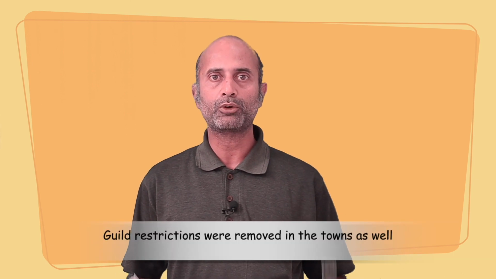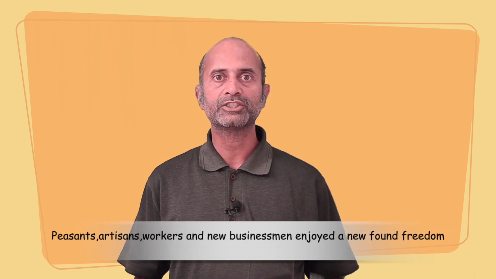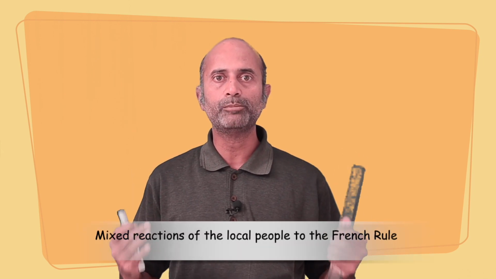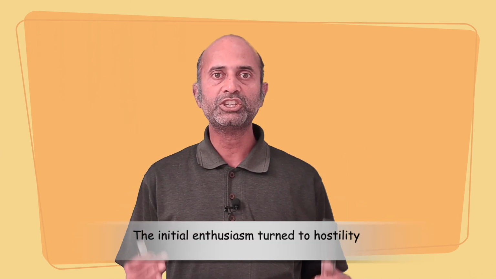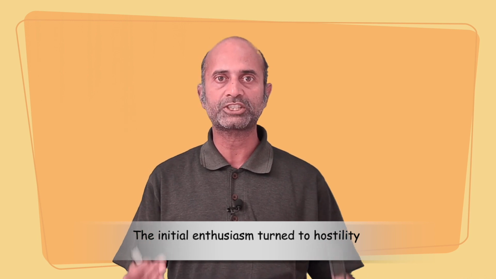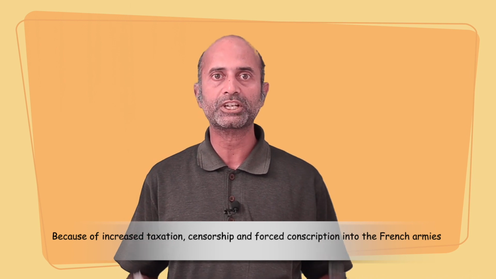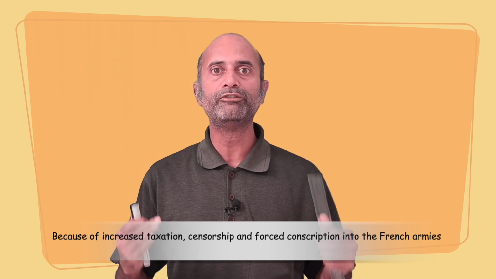Guild restrictions were removed in the towns as well. Transport and communication systems were improved. Peasants, artisans, workers, and new businessmen enjoyed a newfound freedom. However, in the areas conquered, the reactions of the local population to the French rule were mixed. The initial enthusiasm turned to hostility because of increased taxation, censorship and forced conscription into the French armies required to conquer the rest of Europe.